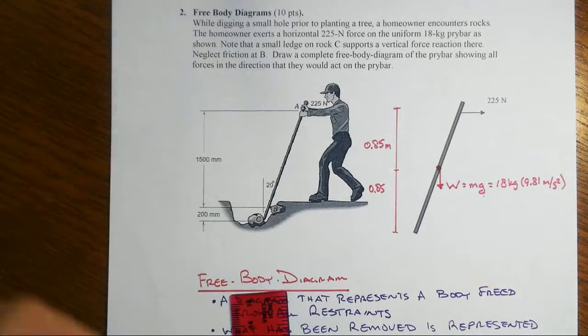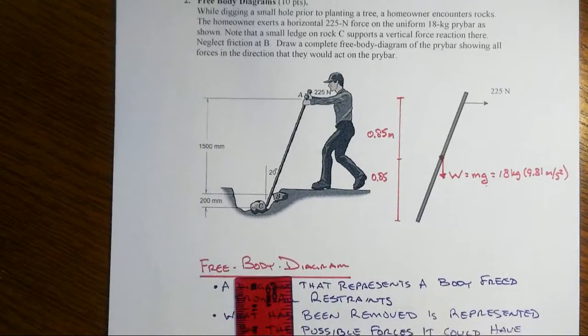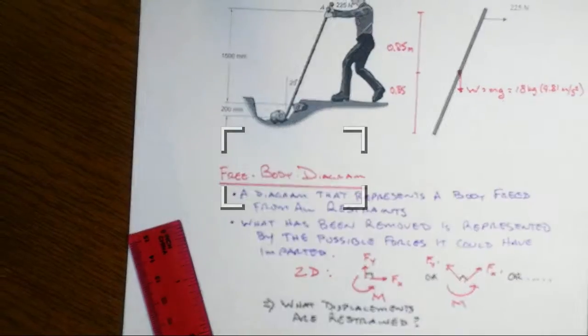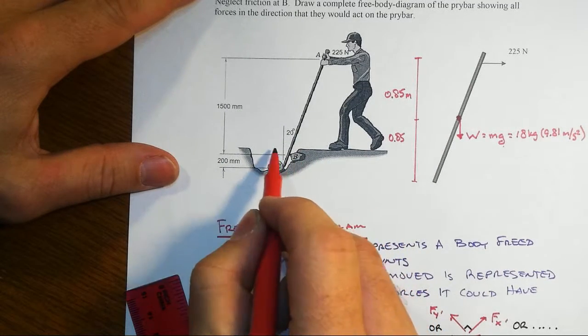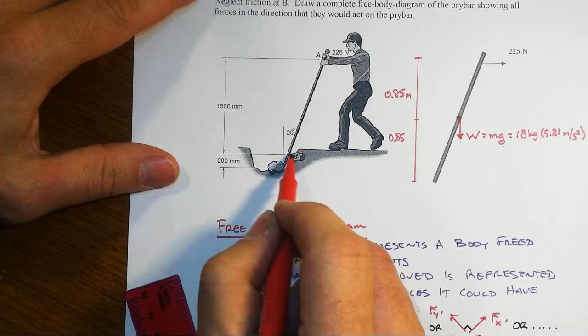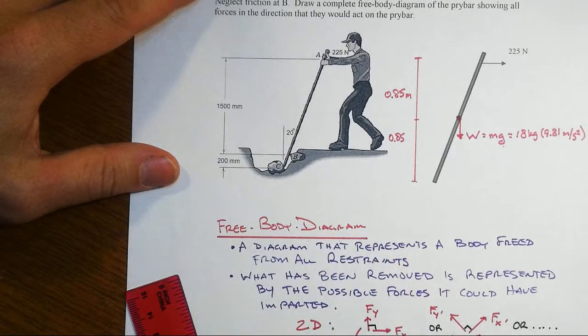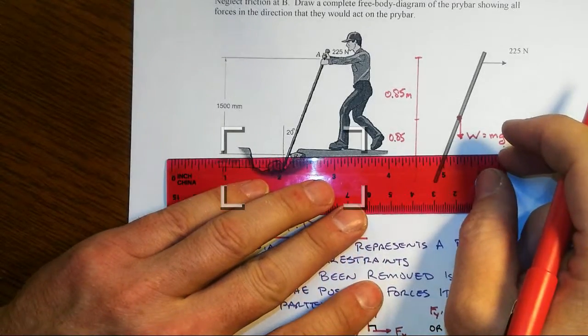Now, when you think about removing something and you ask that question, what displacements are possibly restrained? Well, for sure, we've got restraint at 20 degrees from the horizontal in terms of displacements right here at point B. That's perpendicular to the surface.